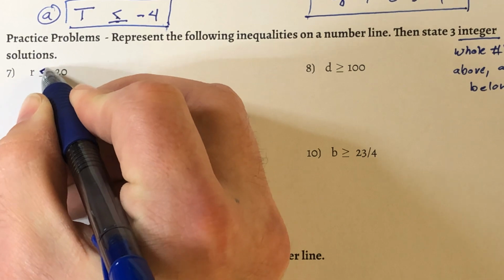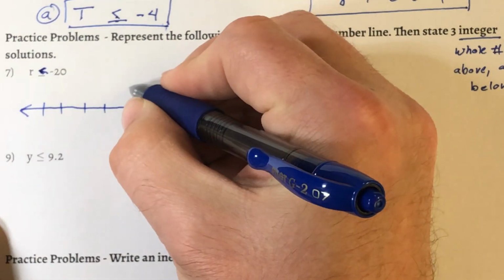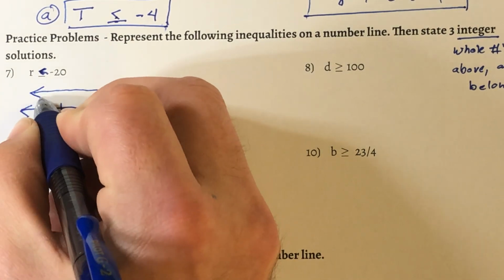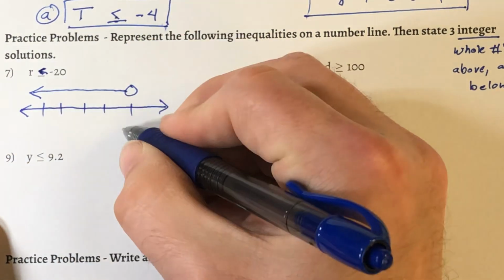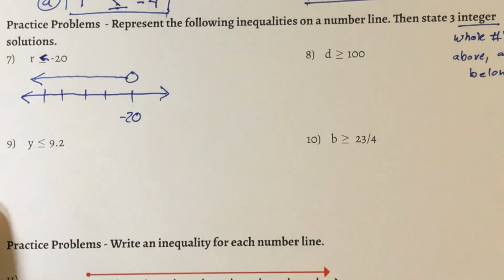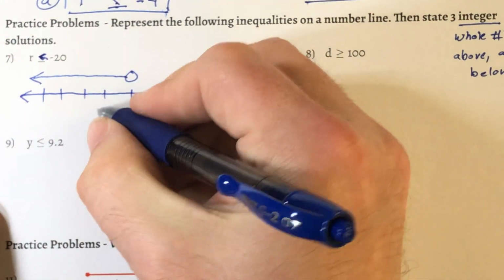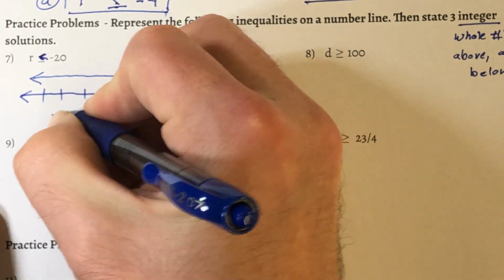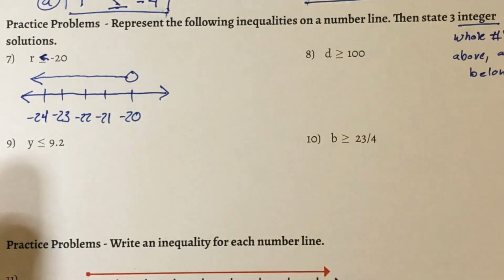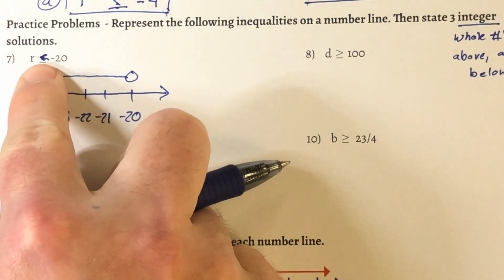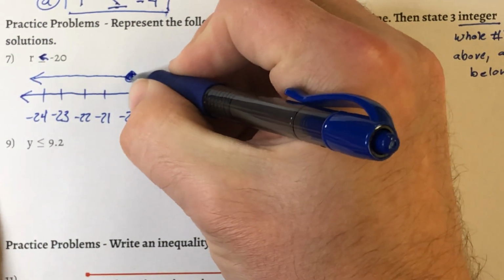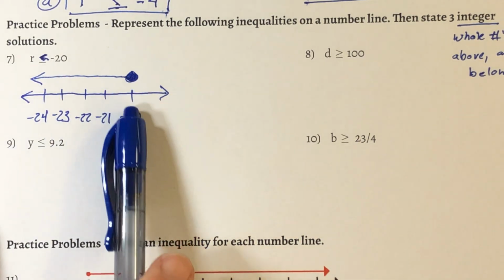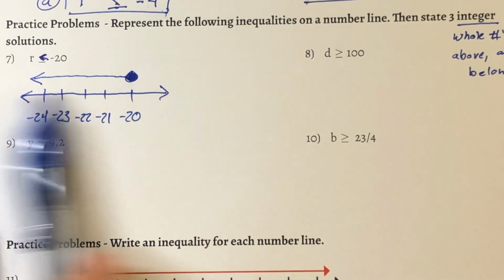I want numbers less than, so I know I'm going to have a circle on the right side, and I'm going to point to all the numbers less than -20. All right, let's count numbers that are less than -20. -21, -22, -23, -24. And because it could be equal to -20, we're going to shade and include that number. So R can be anything from -20 left.